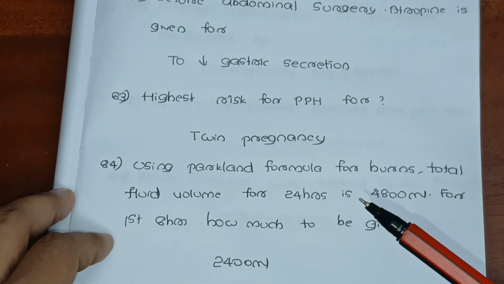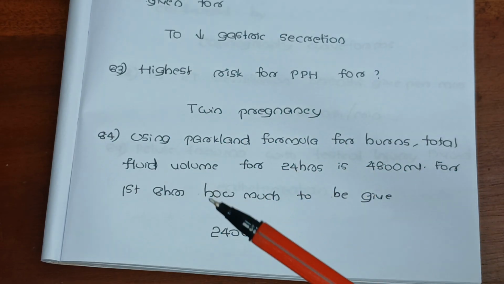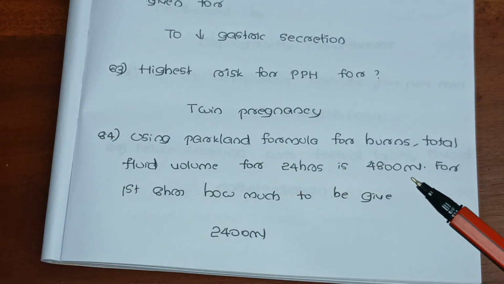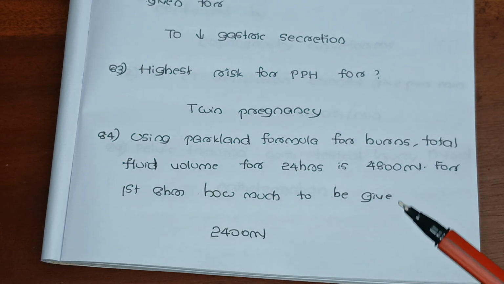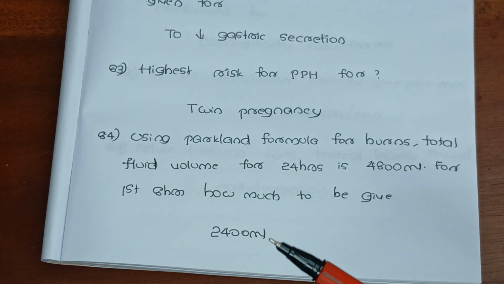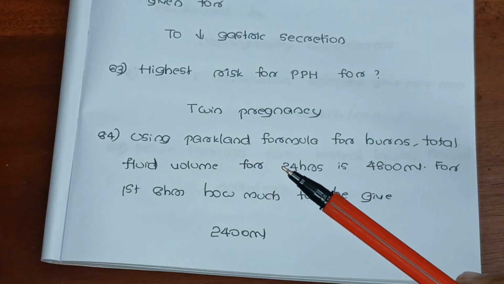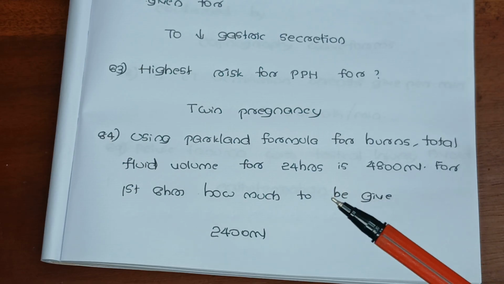84. Using the Parkland formula for burns, total fluid volume for 24 hours is 4800 ml. For the first 8 hours, how much to give? That is 2400 ml. According to the Parkland formula, it is 4 ml per kg per percentage of total body surface area burned.